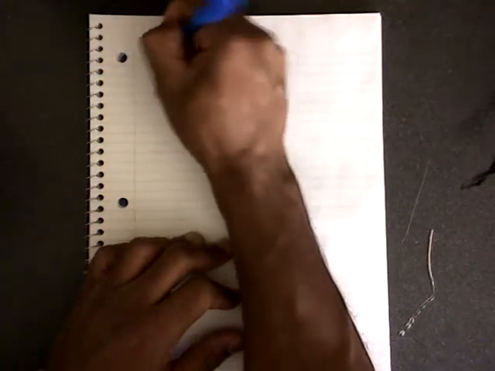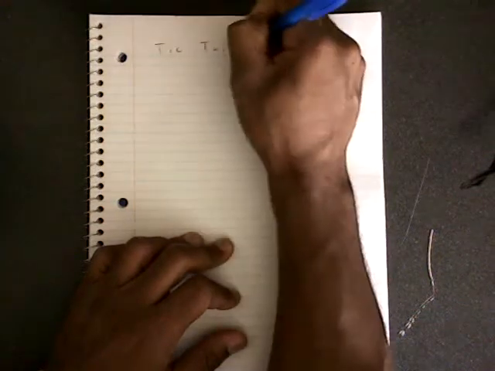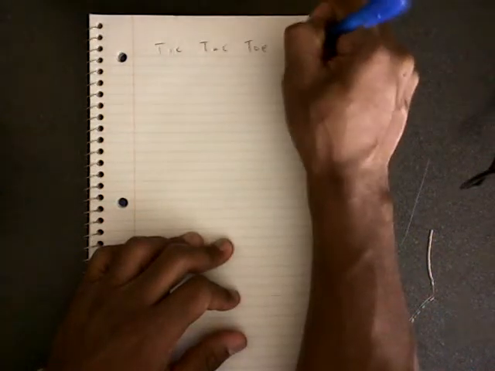Hi guys, I want to introduce you to the Tic Tac Toe 10 platform that I've created. Let's go, Tic Tac Toe 10.